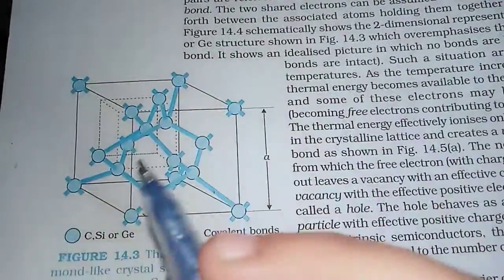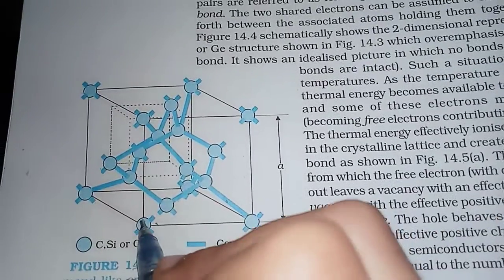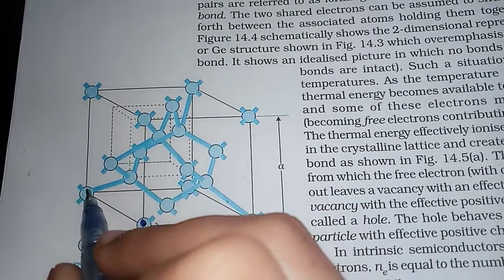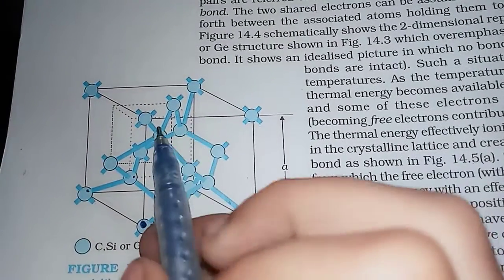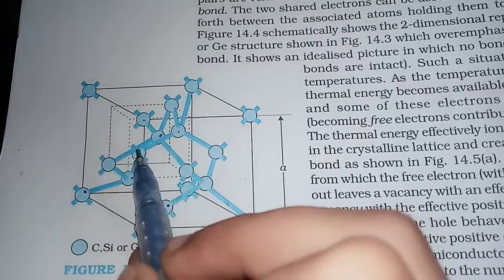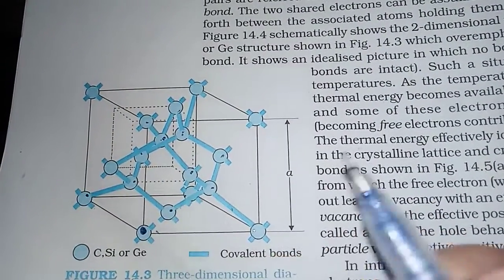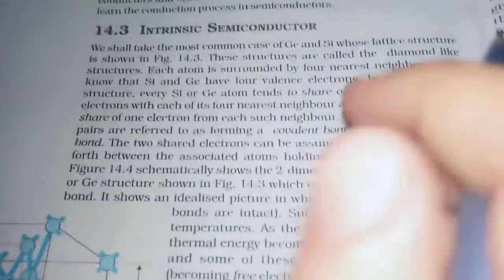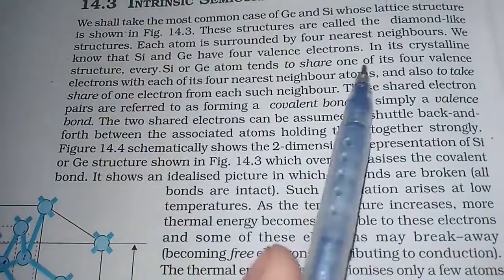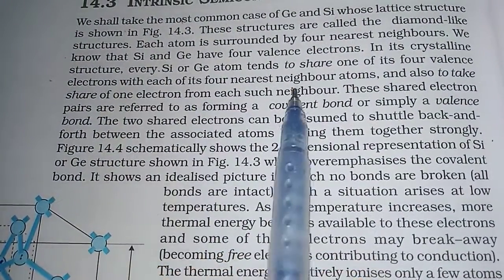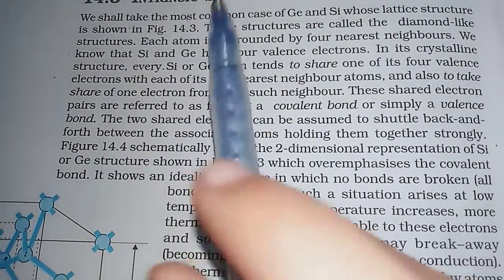And you can see each atom is surrounded by 4 neighbors. 1, 2, 3, 4. Similarly, this is 1, 2, 3, 4. So yes, it is surrounded by 4 neighbors, and silicon and germanium have 4 valence electrons. So they share one of the 4 valence electrons with each of the 4 neighbors.